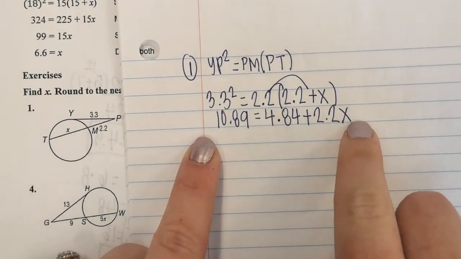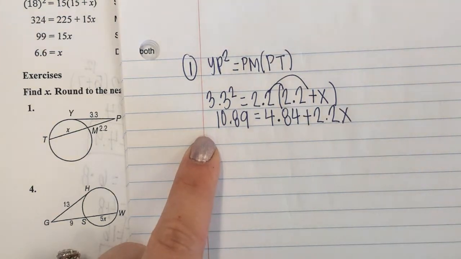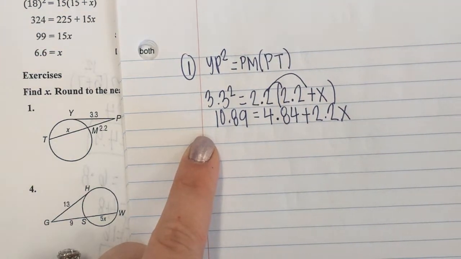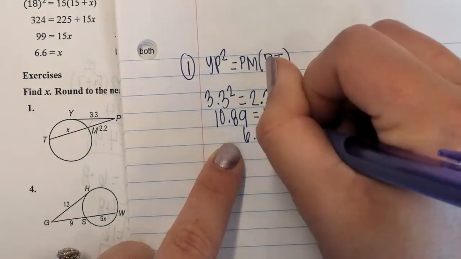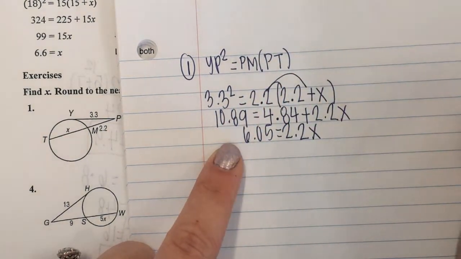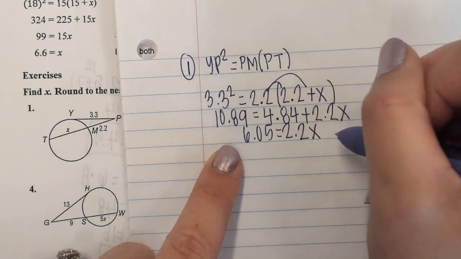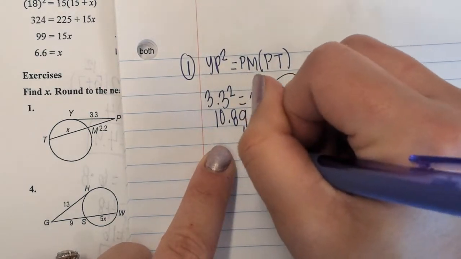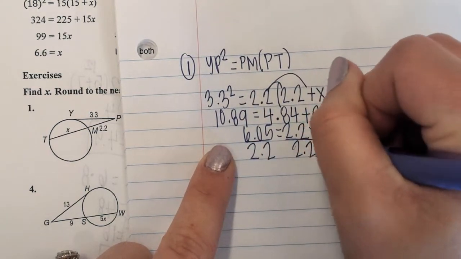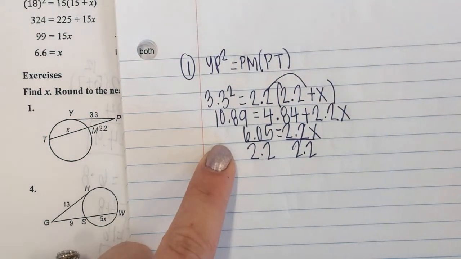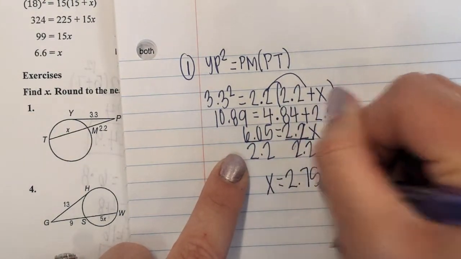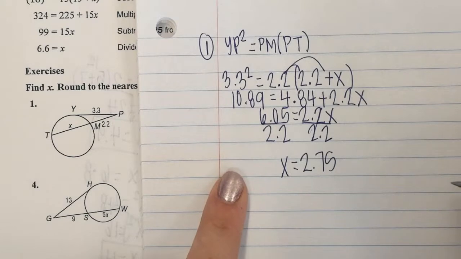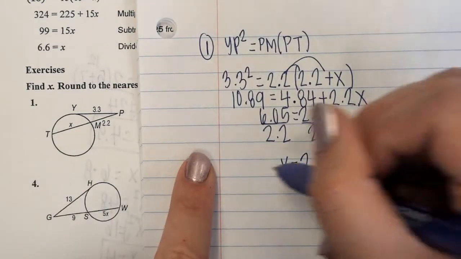Okay, so our goal is to solve for x, so subtract 4.84 from both sides. 6.05 equals 2.2x. Divide both sides by 2.2. This cancels. So you have 6.05 divided by 2.2. So your answer is x equals 2.75. That's what x equals.